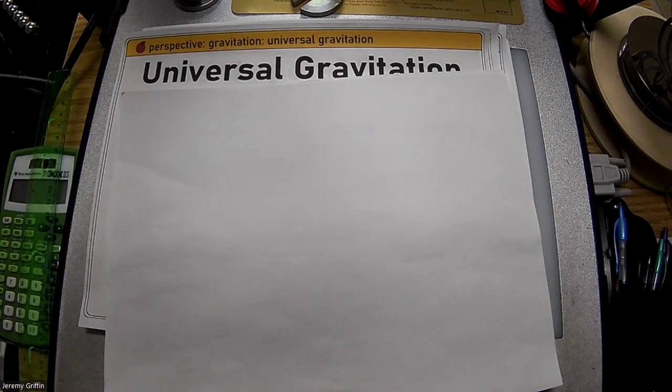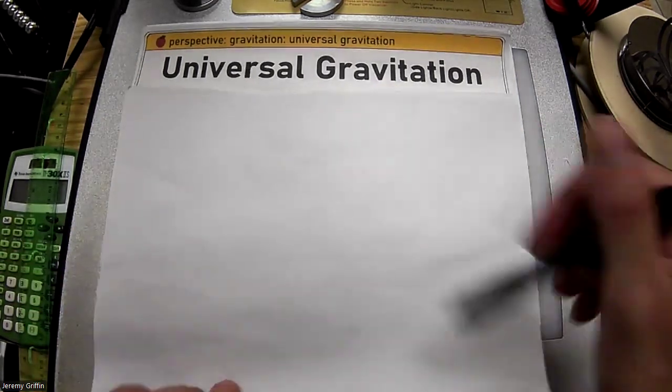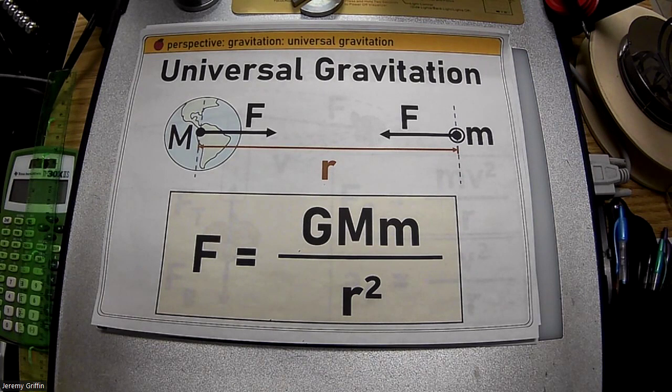Right. So looks like the first poster I got here is gravitation. Now, I bet everybody knows this, right? Maybe I should ask you guys, but you would have written that down. I think it was GMm over r squared. It's Newton's universal law of gravitation.